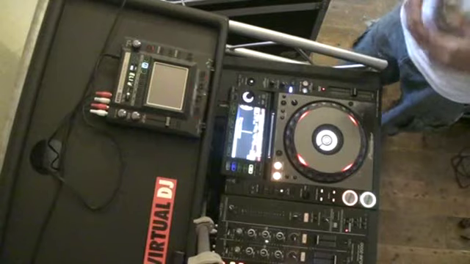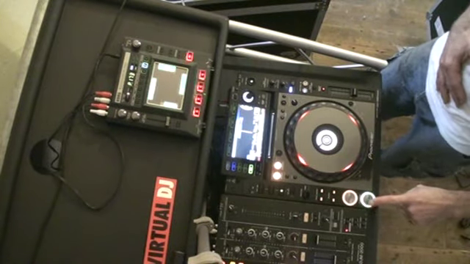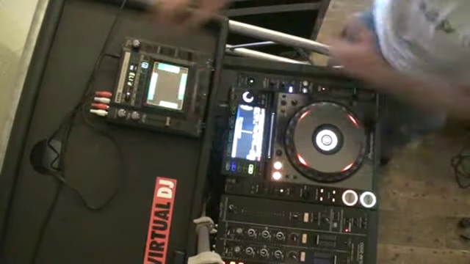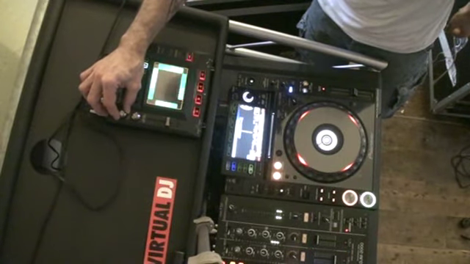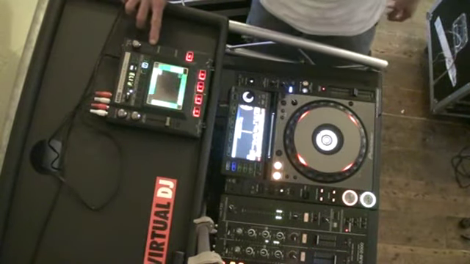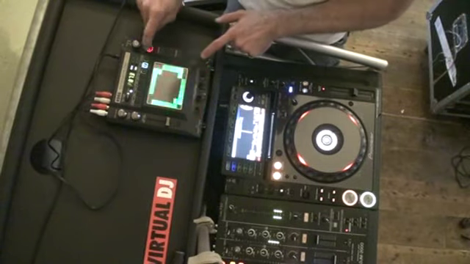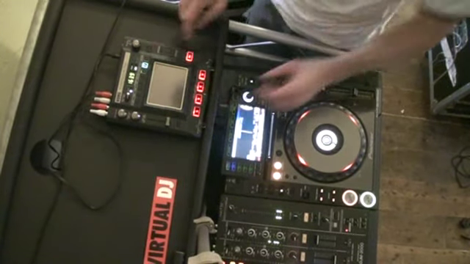So what I'm going to do manually now, use my ears, I'm going to press play, bring the volume up on the input volume. I'm now going to tap this in beat with the music.